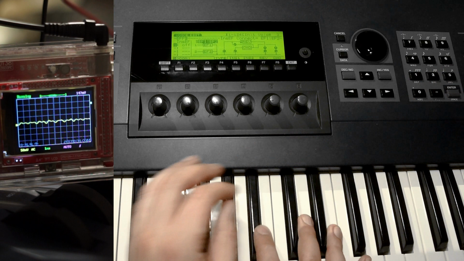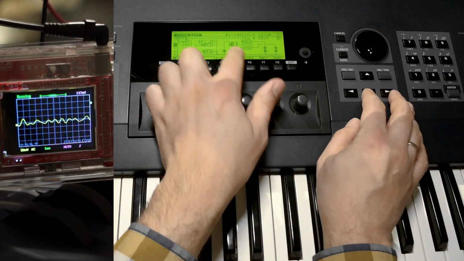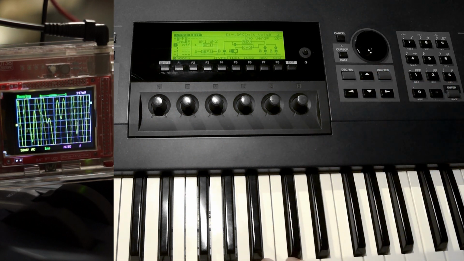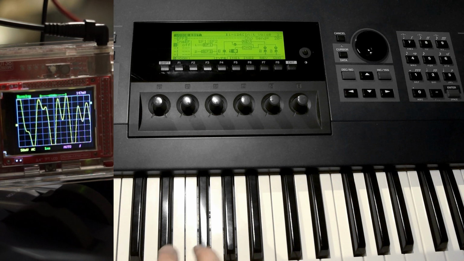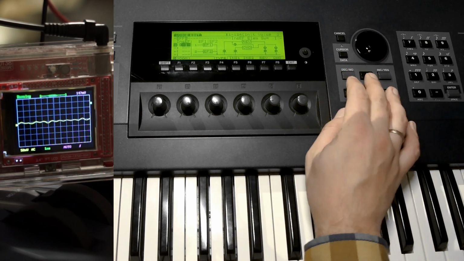And I'll finish the sound by adding a delay effect and the chorus effect. And adding a delay is a good idea on the EX5 because its virtual analog synth engine is only duophonic, which means it can only play 2 notes at the same time.